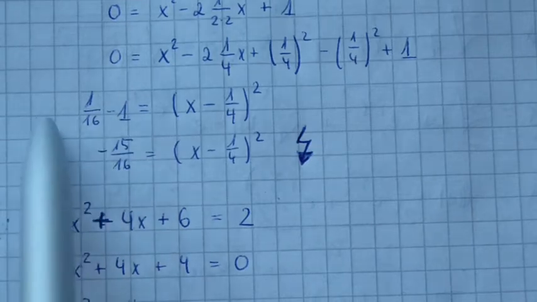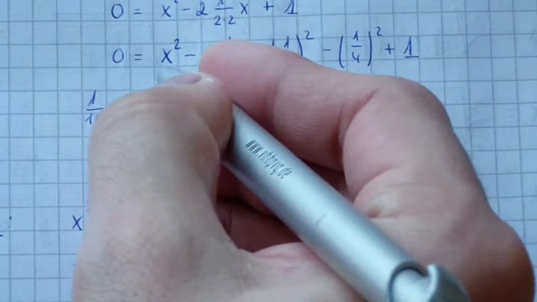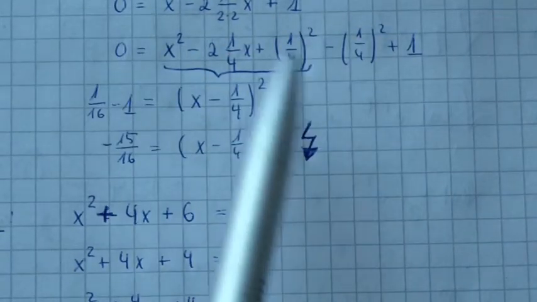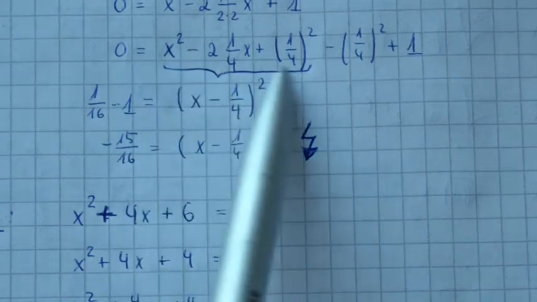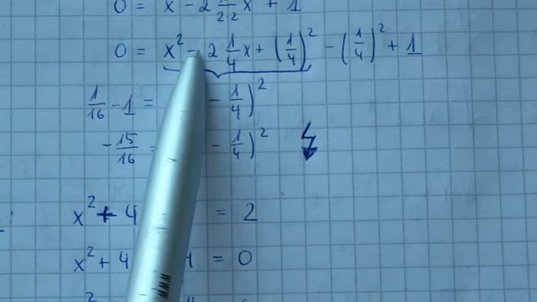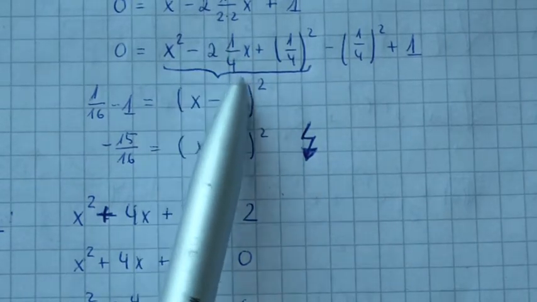Okay, and on this hand you can just try to remember that this is the curly braces that you have, they will give you this complete square. It is x minus, because we have here a minus 1/4, which is just this here squared.